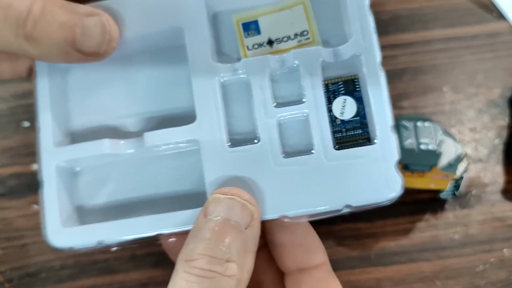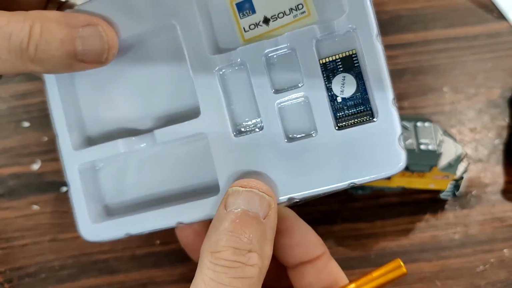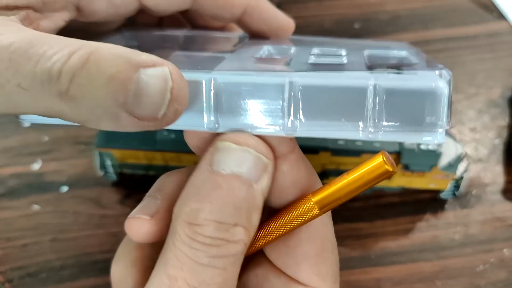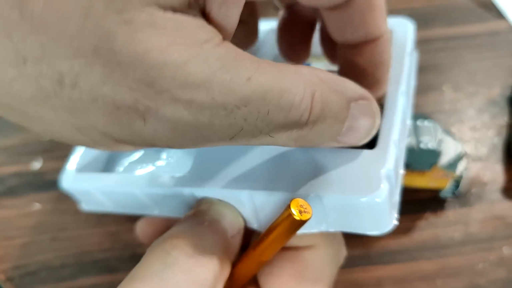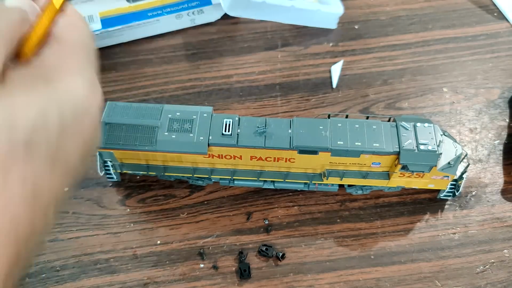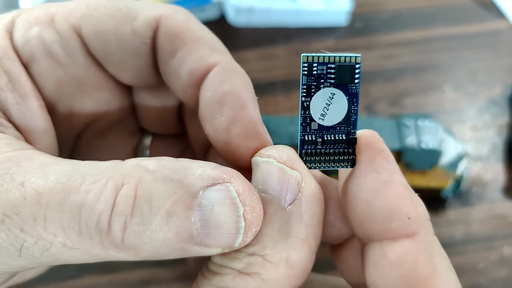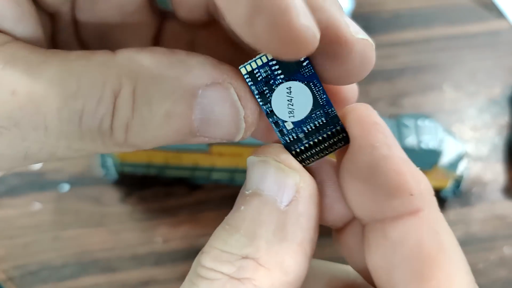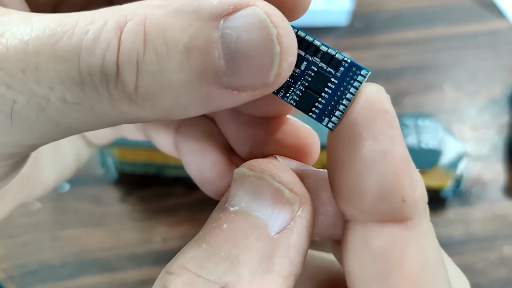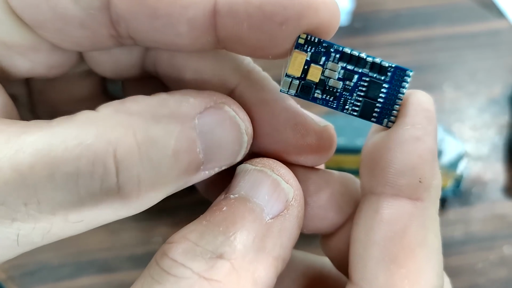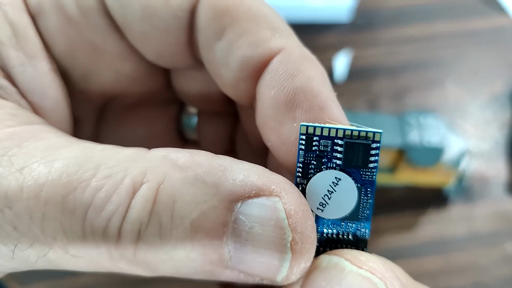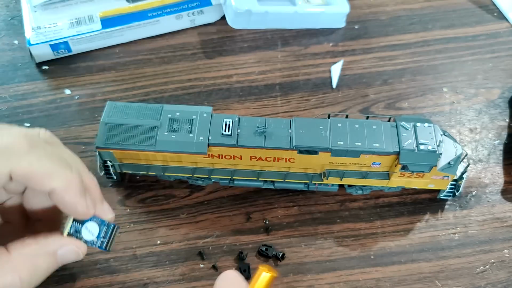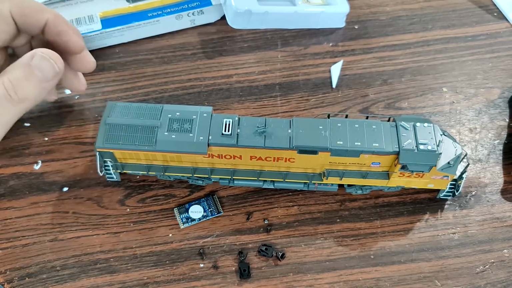I order them as stealth units, and then I add a LokSound decoder, which you see I'm kind of unpackaging here. This is a 21 pin decoder, the ESU LokSound version 5, which is the most recent one. So it's not very big, and the 21 pin is the most up-to-date one.